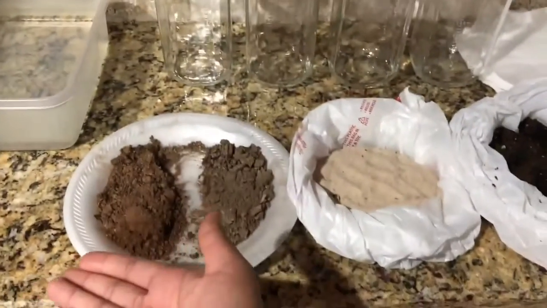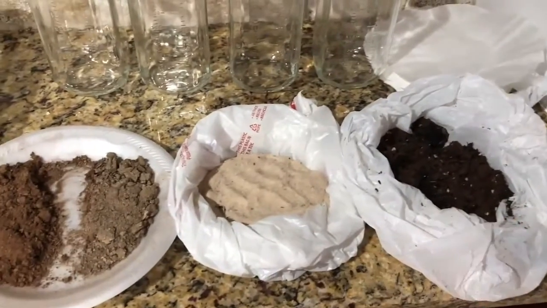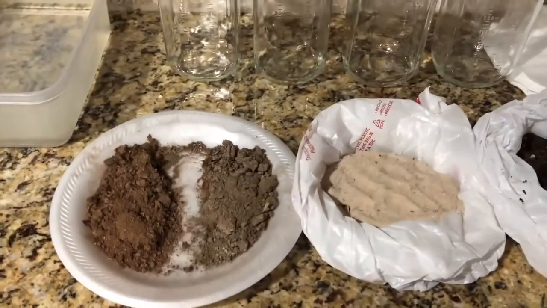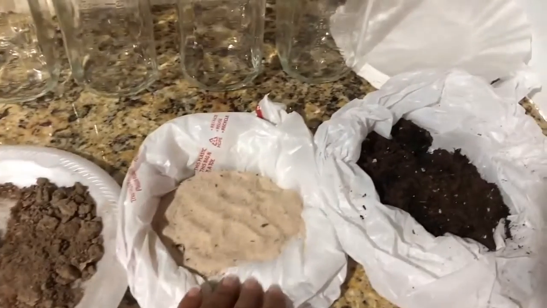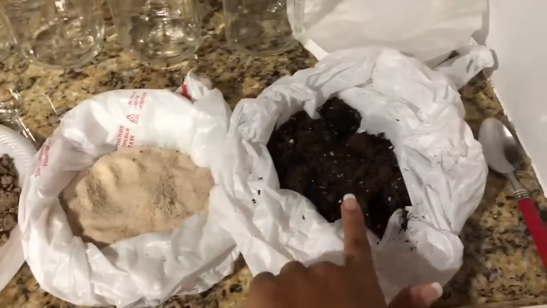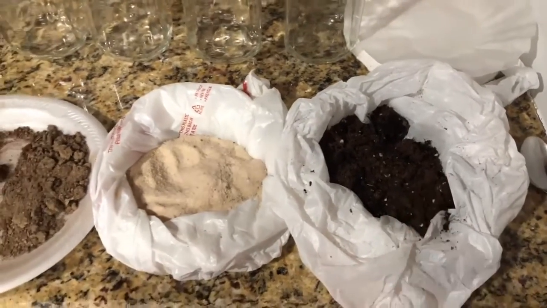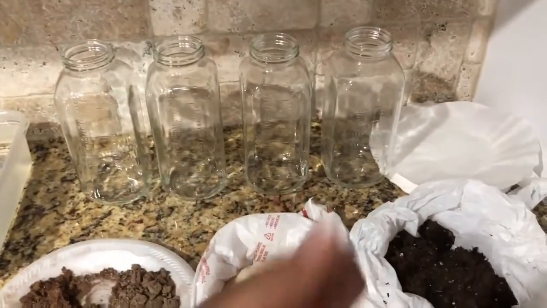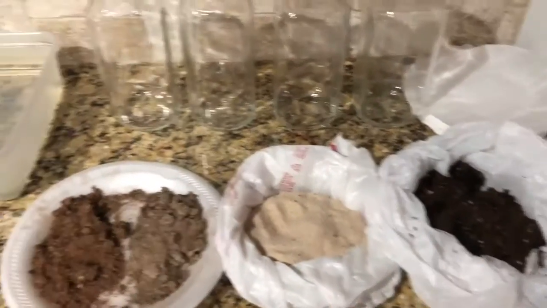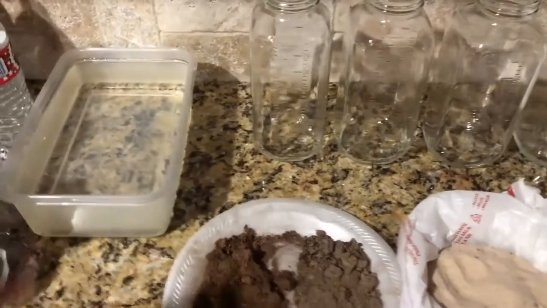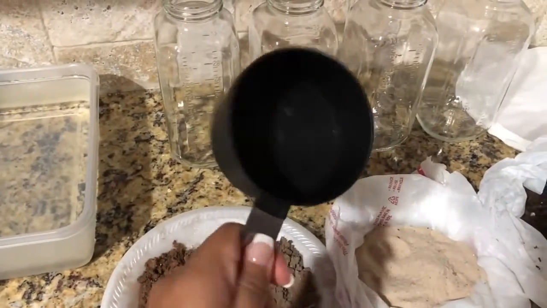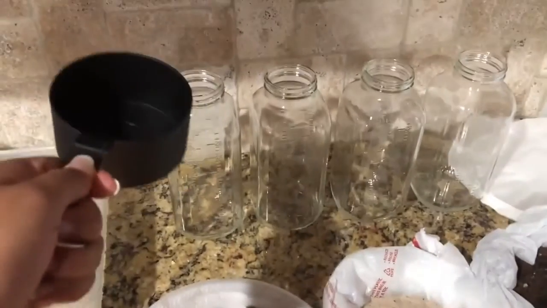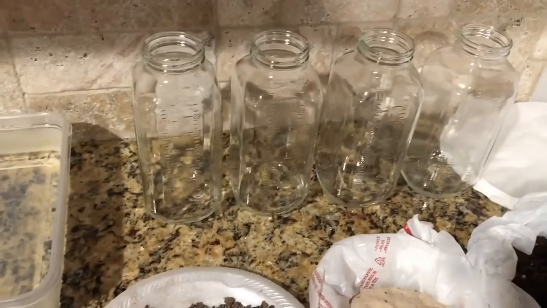So we have 4 types of soil today, and I am going to start with our red clay. This is our topsoil. This is our sand. Over here we have our loam. So we're going to be using these 4 jars to be testing these 4 types of soils. Over here, cups of water, and then finally I have my measuring cup that I'm going to use to be measuring the water into the different jars.